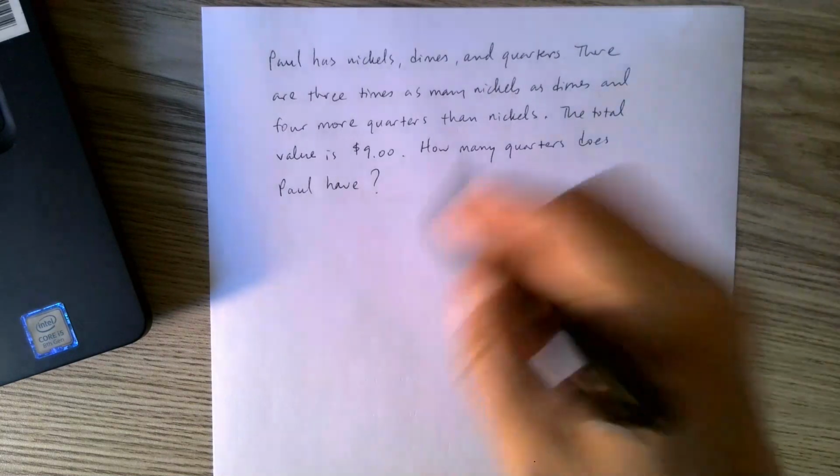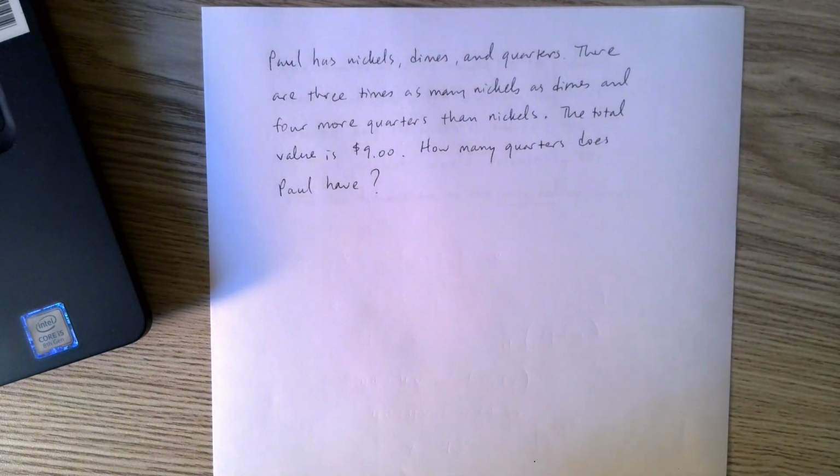Okay, so in a coin problem, usually you have one person who has some money in the form of coins, and he or she may have two types of coins or three types of coins. Rarely are you going to see four types of coins, because then the problem gets a little messy to solve. In this case, we have Paul, who has three types of coins: nickels, dimes, and quarters. And in case some of you aren't sure, nickels are 5 cents, dimes are 10, and quarters are 25.